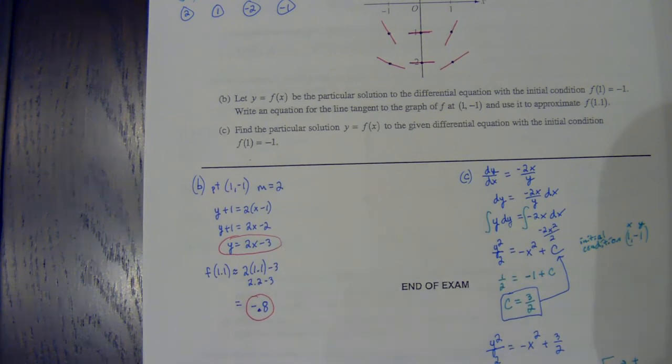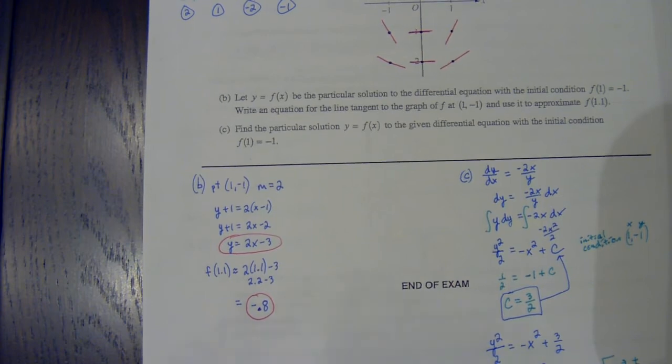And then if you're going to use it to approximate 1.1, you simply take the 1.1 and plug it in for the x right there. No calculator. I think you can handle that without the calculator there. That's going to be this -0.8 number. And remember what's going on there.